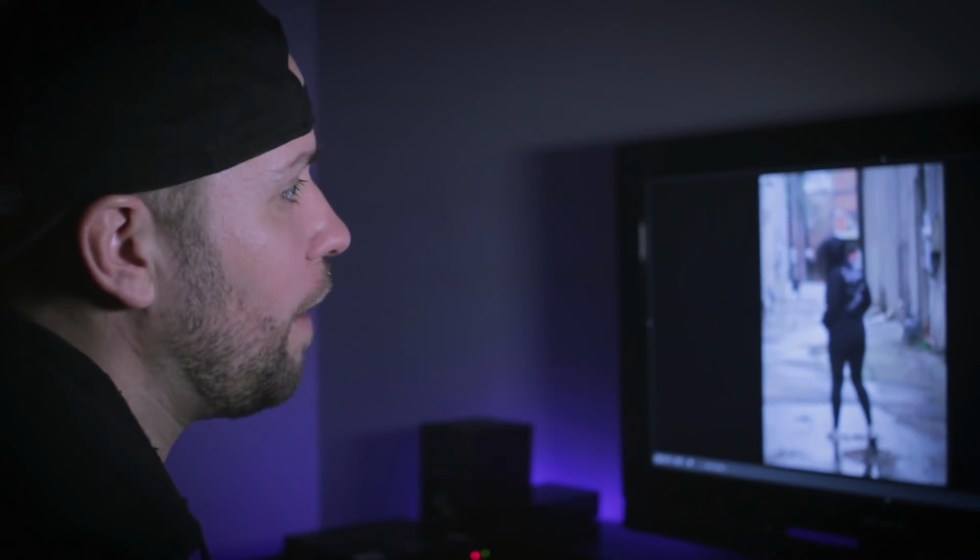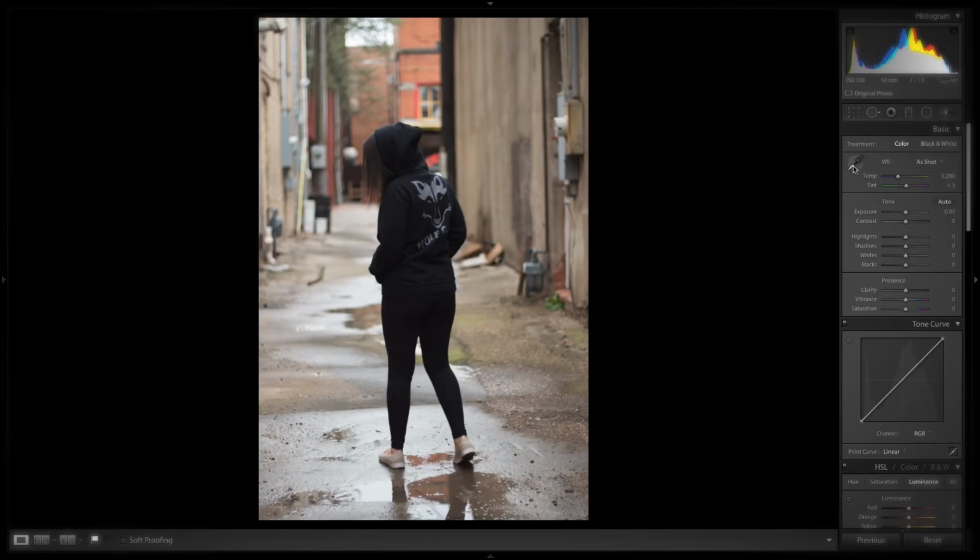And I'm gonna walk you guys through how I run Lightroom. You guys can use Lightroom however you want, but I pretty much start Lightroom how they have it laid out. And typically I would start with white balance. I'm gonna leave white balance the way it is. I like the way it looks, so we're gonna leave that alone.